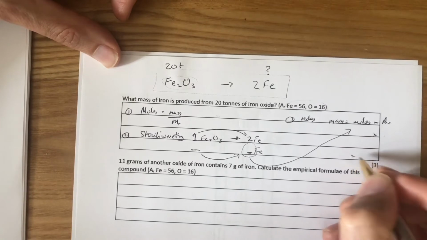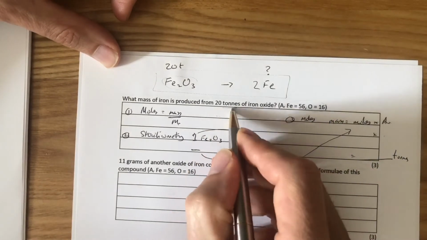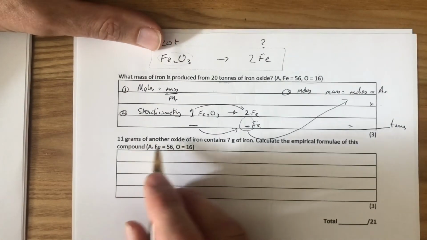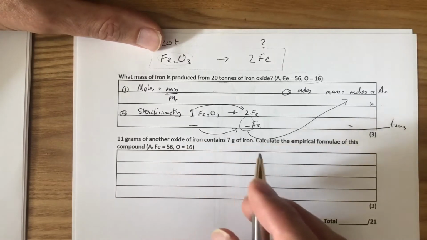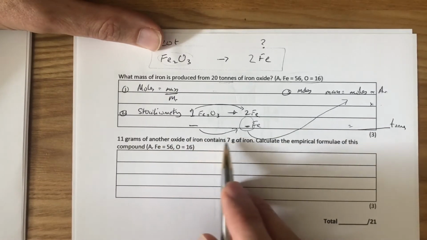And once you've done that, you've got your answer. Now the answer is going to be in tonnes, because we started in tonnes. The final question. 11 grams of another oxide of iron. Well, let's be careful here. Okay, I'll come back to that in a moment. Contains 7 grams of iron.